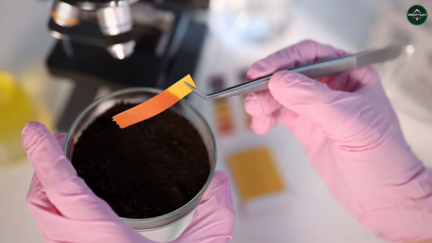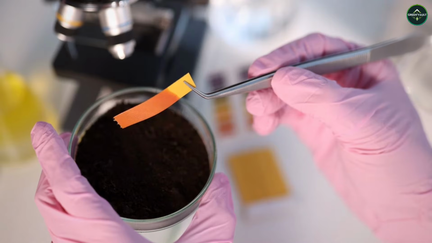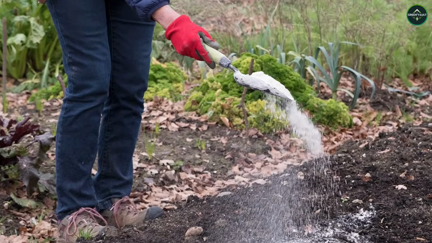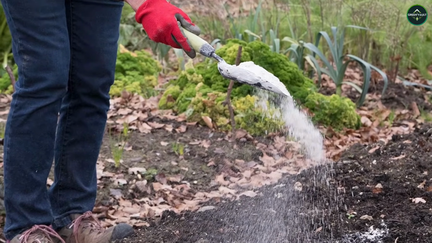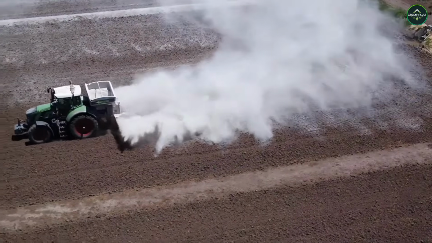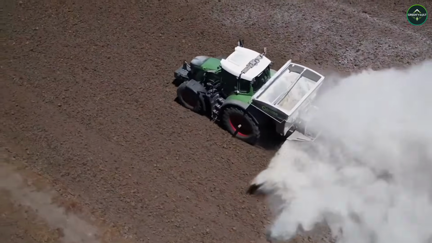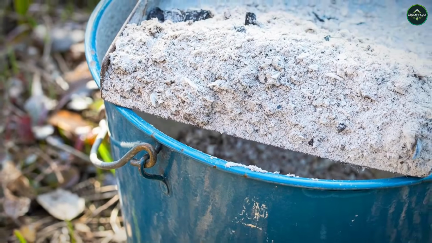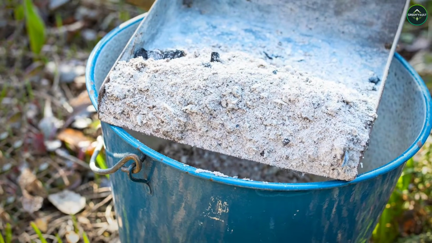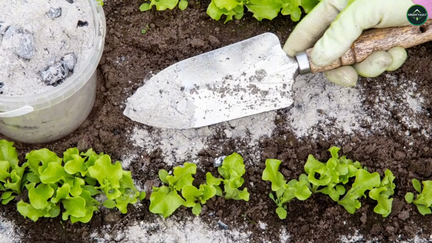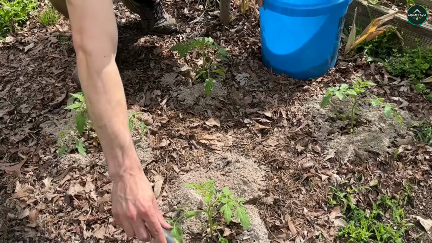Synthetic nitrogen fertilizers acidify soil over time. Gardeners increasingly need pH adjusters to correct this. Agricultural lime is the standard solution. Wood ash addresses both problems simultaneously. It provides potassium and raises pH. One material, two corrections.